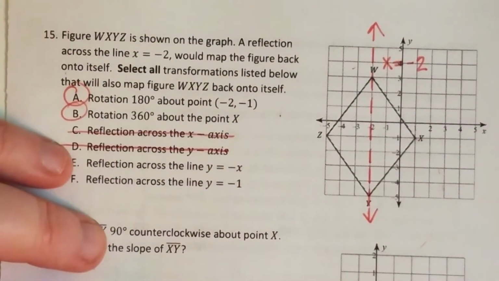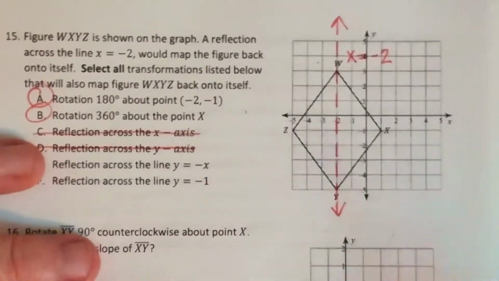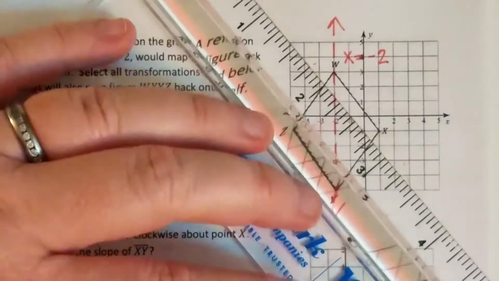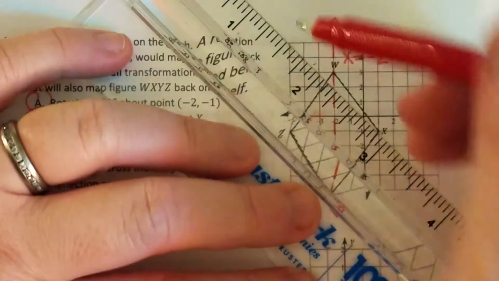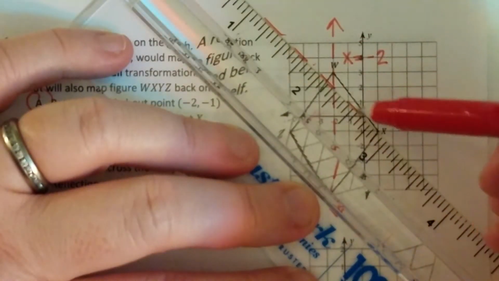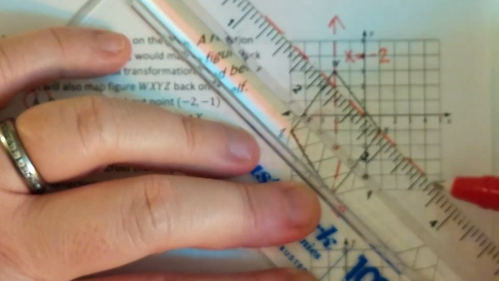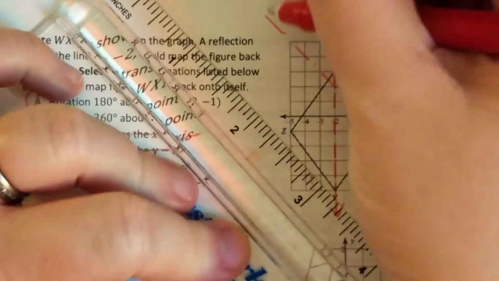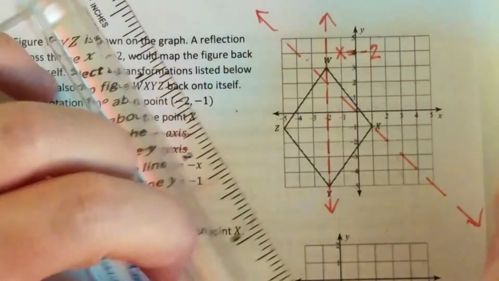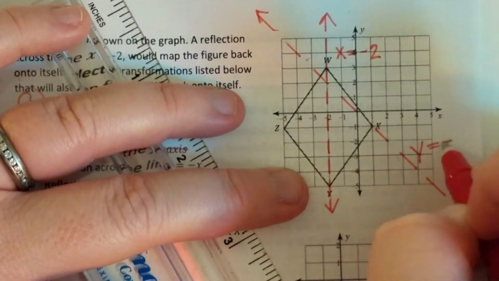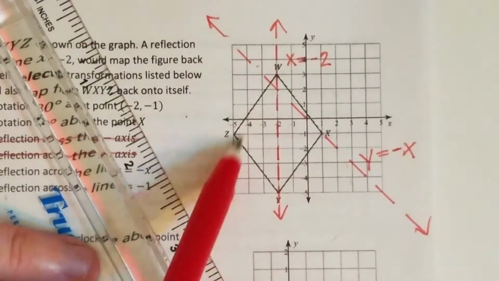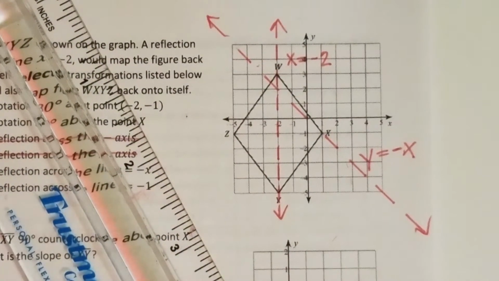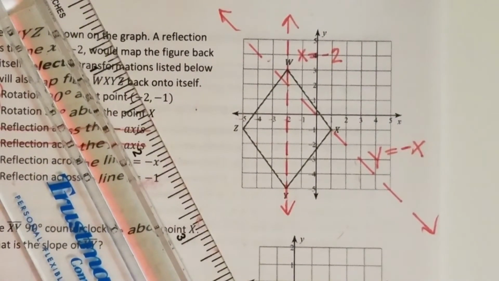A reflection along the line y equals x, that is a line that cuts directly through the second and fourth quadrant. So the line y equals negative x. Again, the y-intercept would be 0 if you think of it in slope-intercept form, excuse me. And the slope is negative 1, so you can easily graph that line. And you can see that this is not a line of symmetry at all for WXYZ. So that's not going to work.